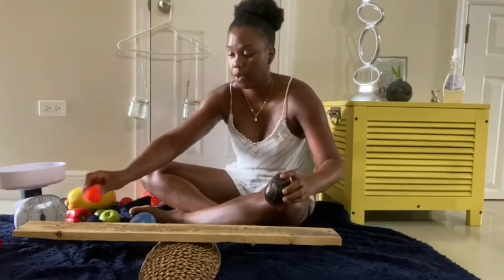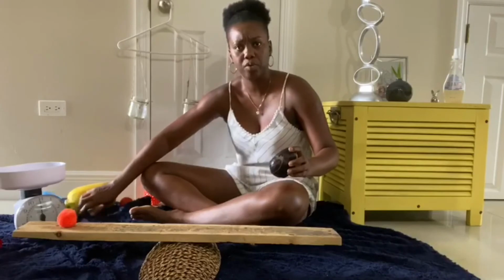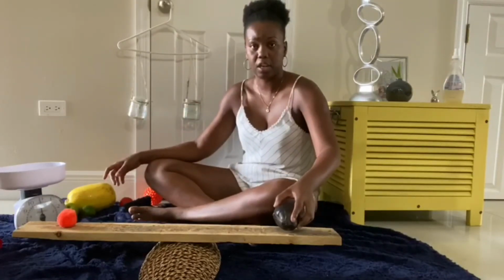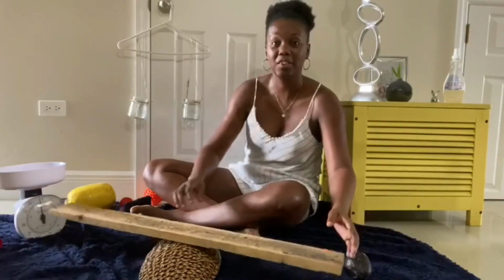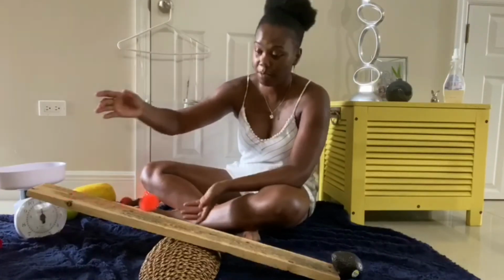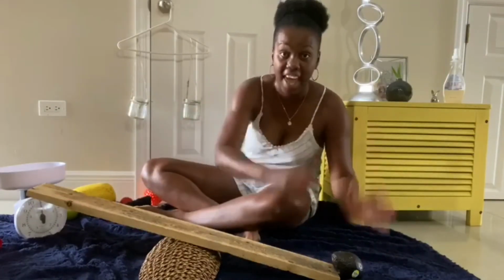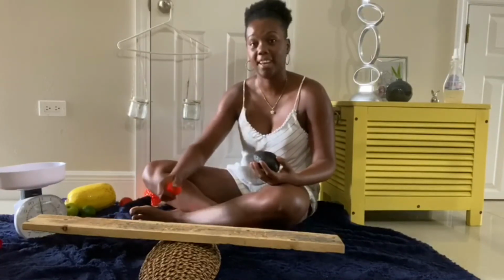Let's see. I'm gonna put my pom-pom. Uh-oh. Did my pom-pom make the stick move? No. Let's see the avocado. Oh! It rolls the pom-pom over. Even the avocado rolled off. That's because the avocado is heavy. The pom-pom is light. It can't stay up, so it's leaning. It's rolling down because of the heaviness of the avocado. So the avocado is heavier than it. You see, once I lift the avocado off it, what happened? It went right back balanced again.